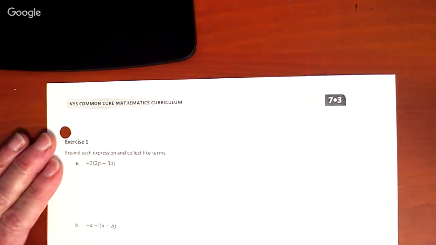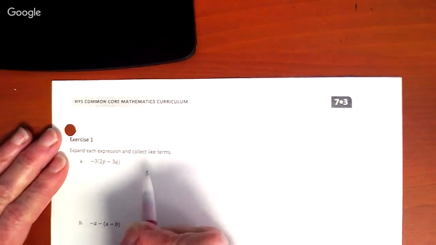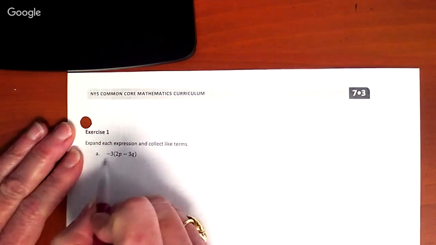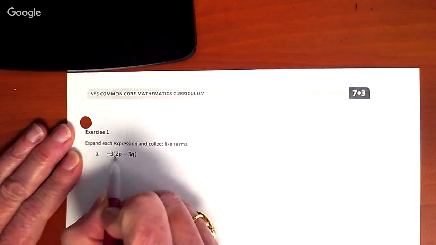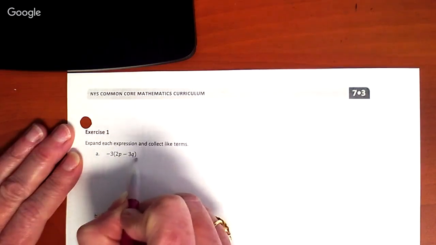Okay, so next, we have negative 3 times 2p minus 3q.